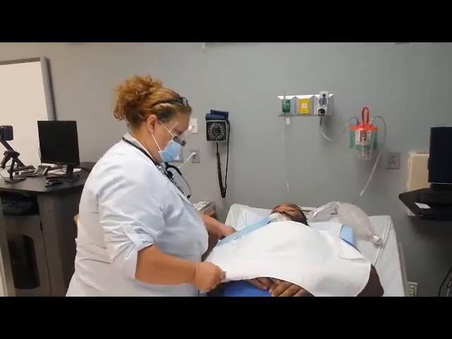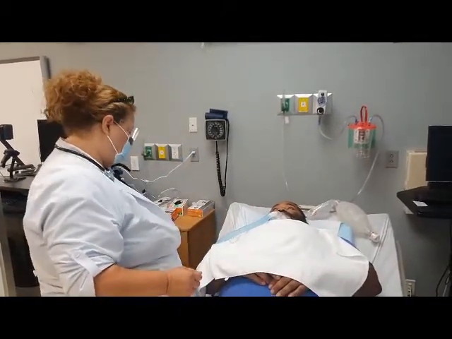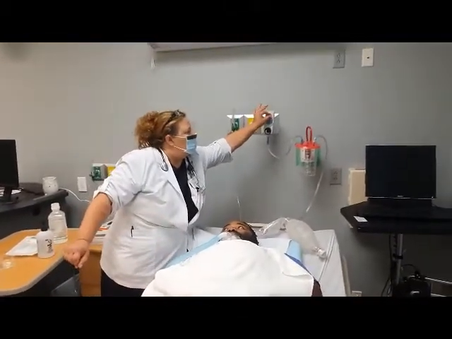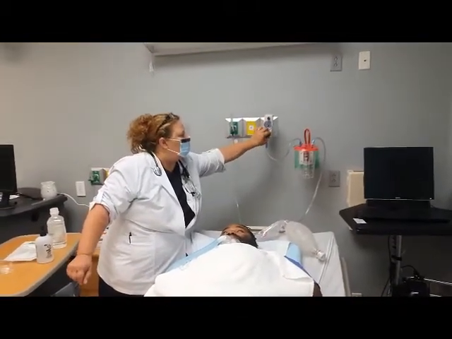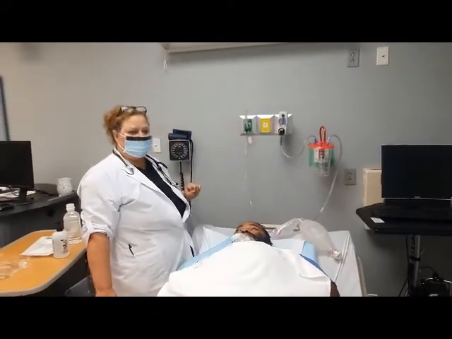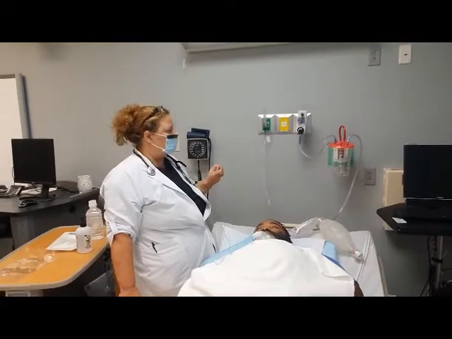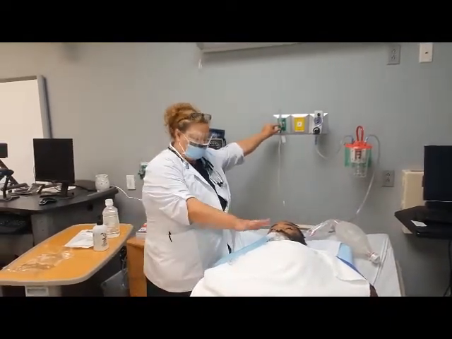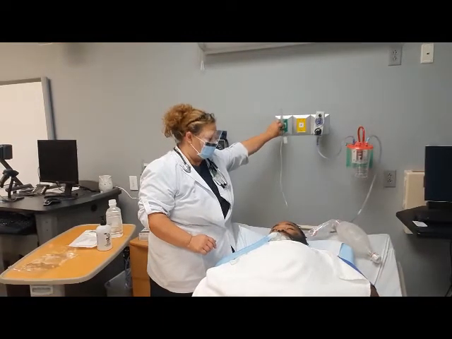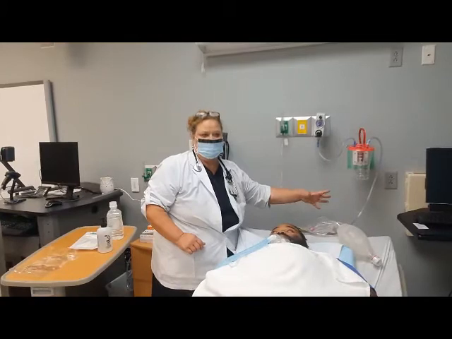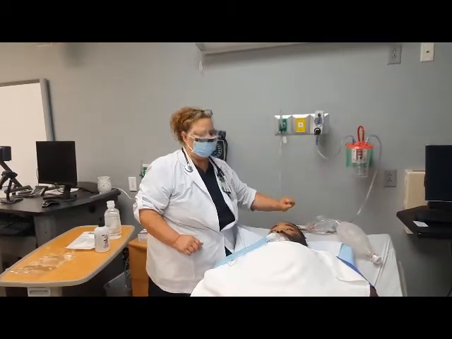Turn your suction source on to continuous suction at 100 to 120 millimeters. Do not exceed the 120. Get the dial to about 100. Set the O2 flow meter that's connected to the bag mask to the highest flow rate. Then this right here will inflate normally, so you would know that you are where you're supposed to be.